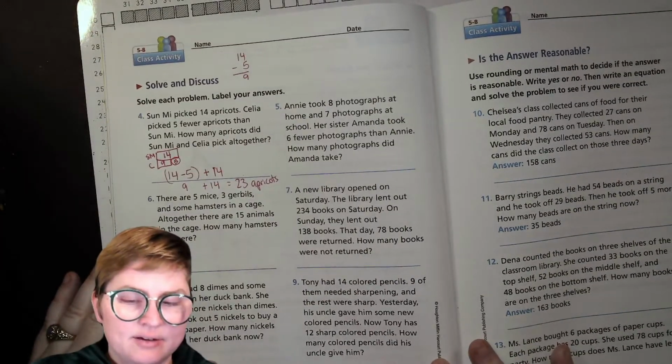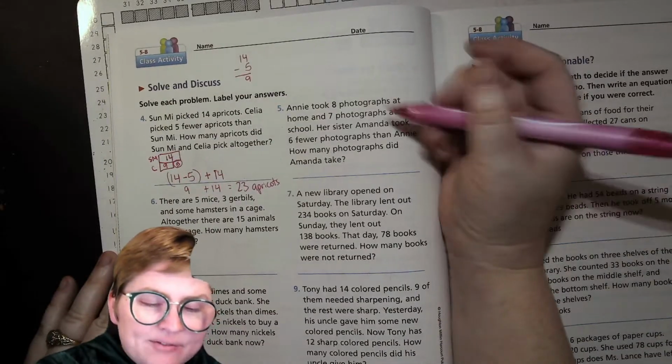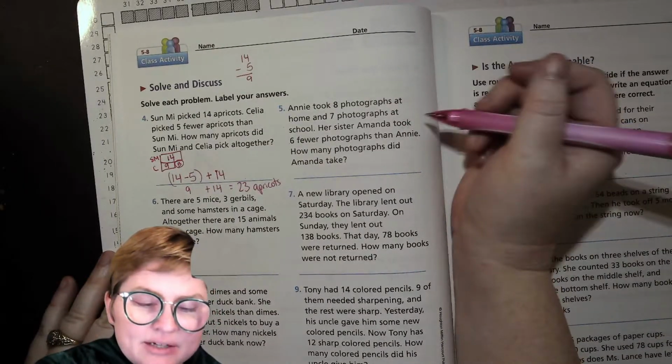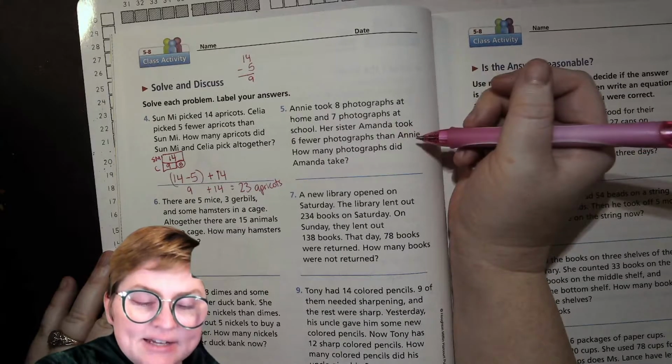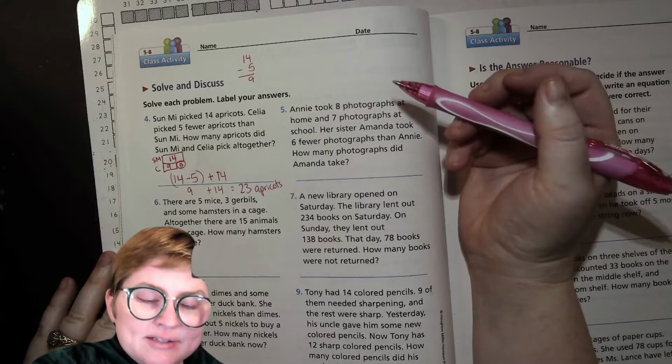All right. Number 5, Annie took 8 photographs at home and 7 photographs at school. Her sister Amanda took 6 fewer photographs than Annie. How many photographs did Amanda take? Oh, it's a bummer when they both start with A, but it's fine.